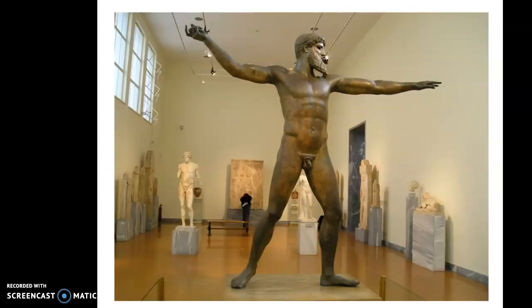Now here is another famous sculpture of Poseidon, and the only thing missing there is his trident.